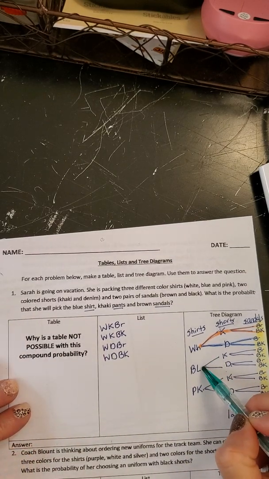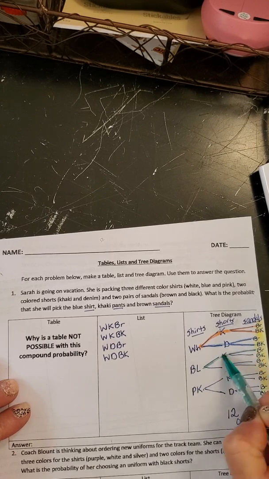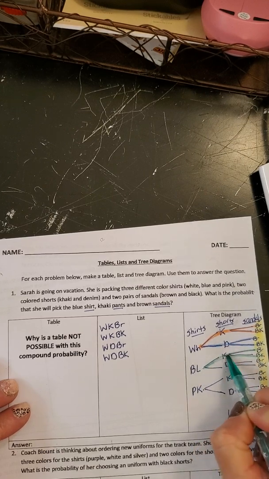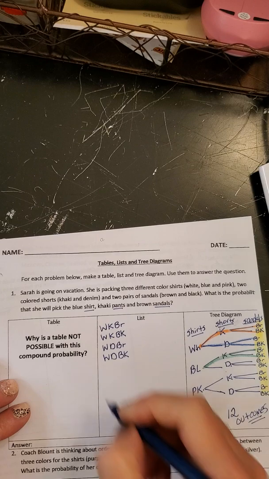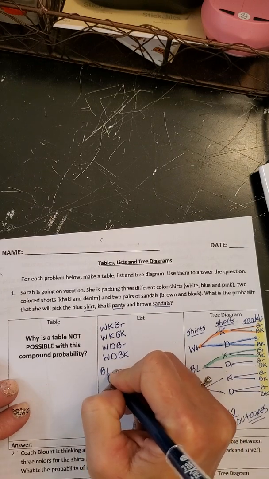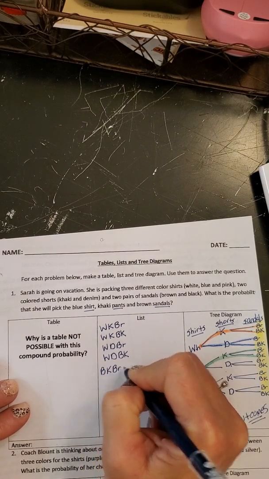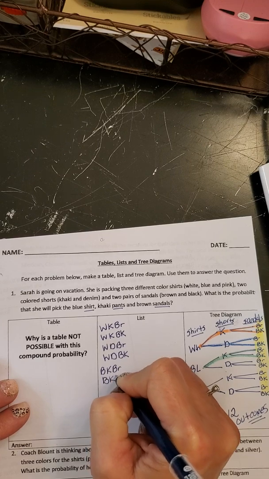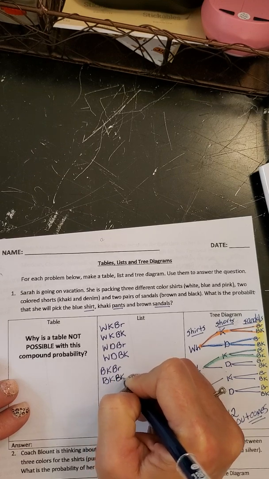Black, khaki, brown, black, khaki, black.